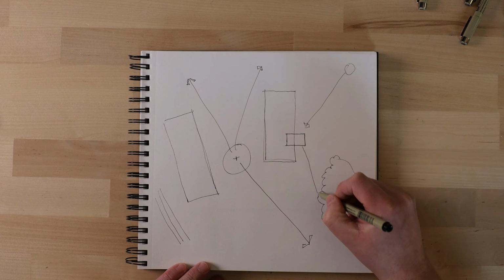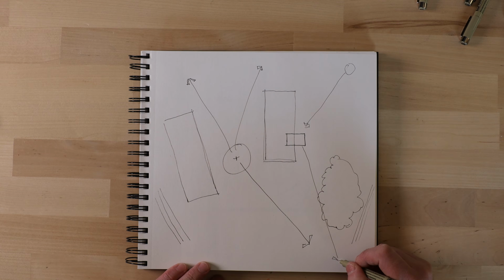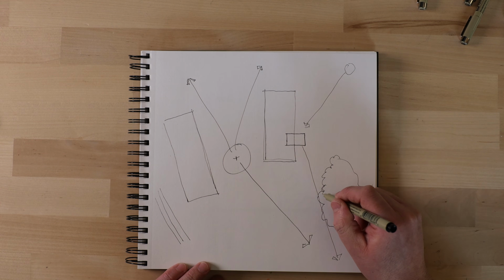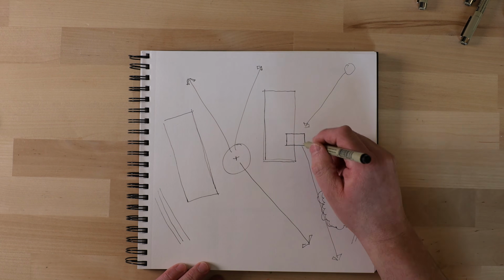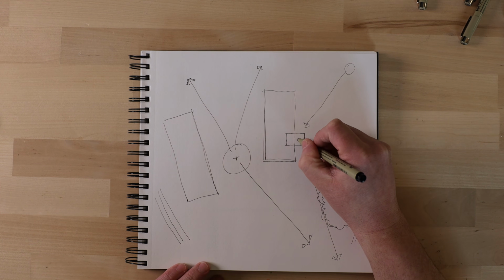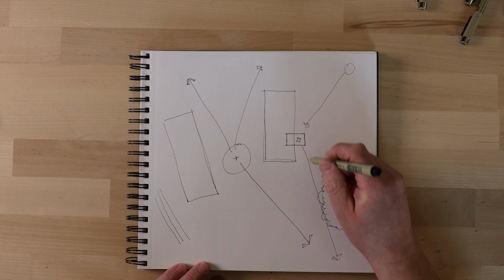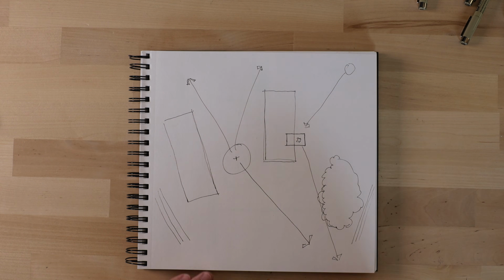And then also give a view down to the pond. So we'll have to be careful with whatever we do here. We want to make sure that it frames the view from this potential glass enclosed sitting area, and we want to make sure that you can still see the pond.